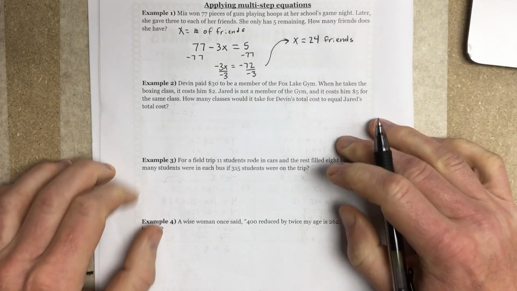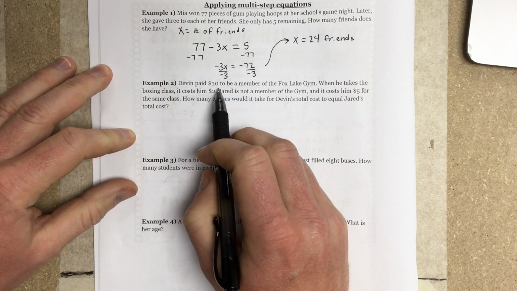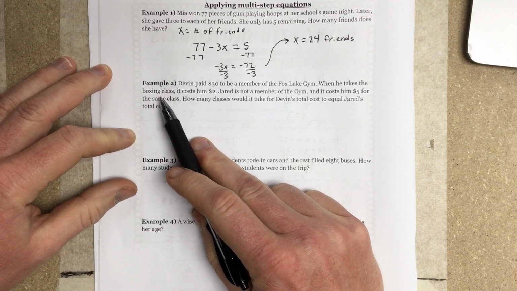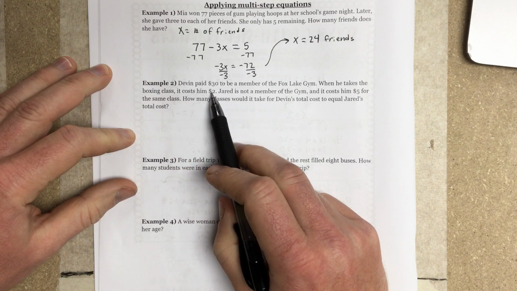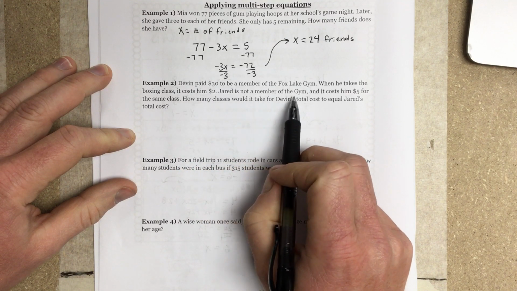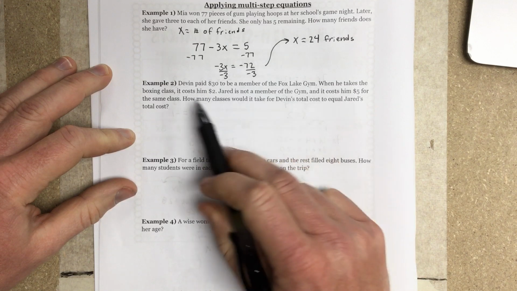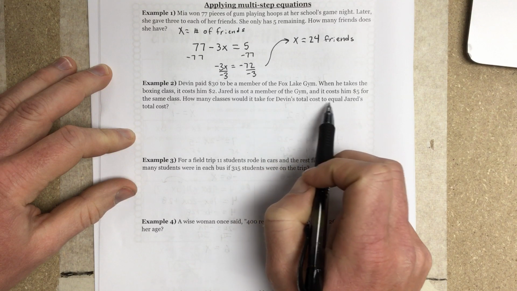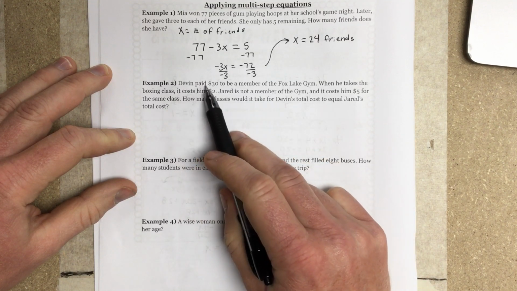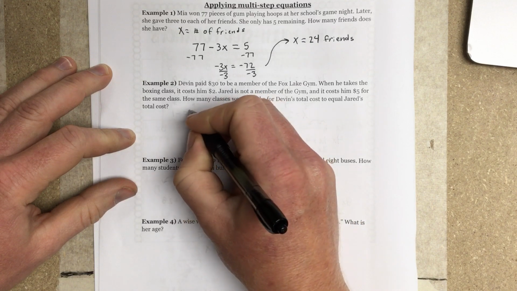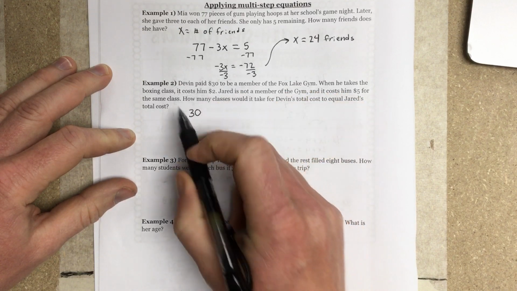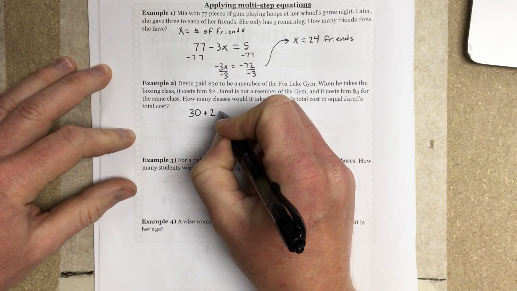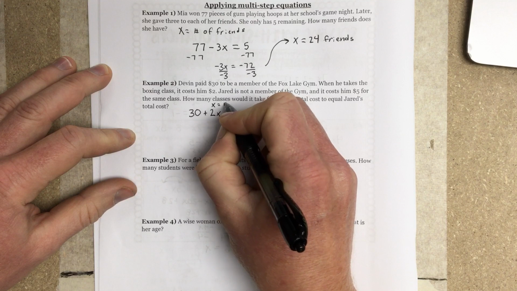Let's try problem number 2 here. Devin paid $30 to be a member of Fox Lake Gym. When he takes the boxing class, it costs him $2. Jared is not a member of the gym, and it cost him $5 for the same class. How many classes would it take for Devin's total cost to equal Jared's total cost? So Devin paid $30 to be a member, so that's $30. And then he has to pay $2 per class, so that's plus $2 per class. And we're going to say x is equal to the number of classes.